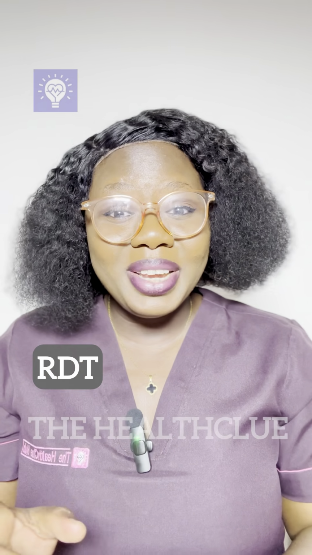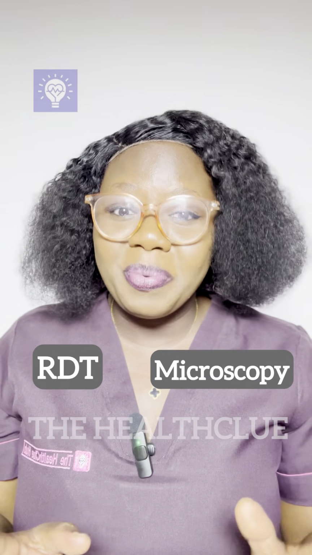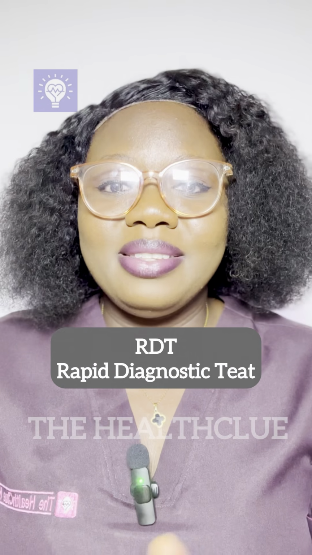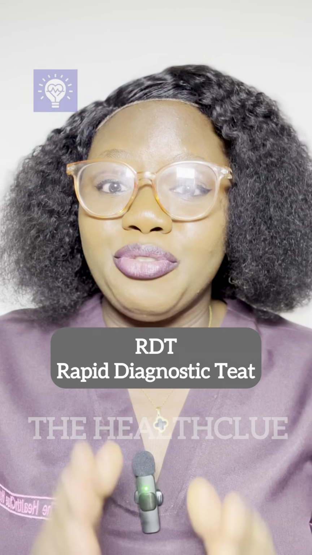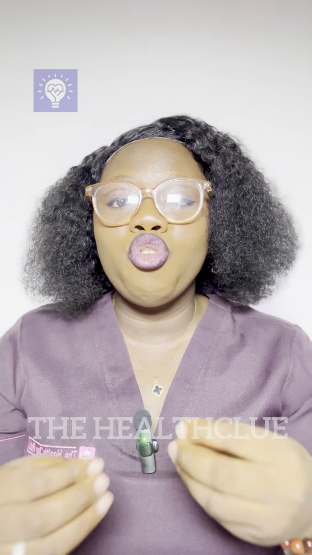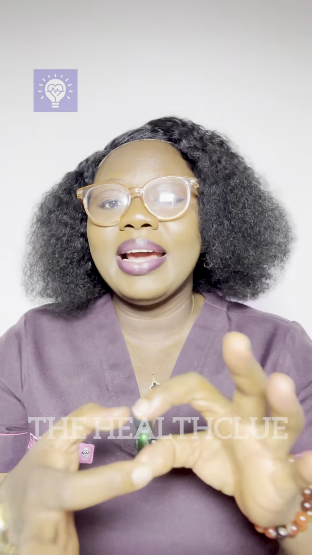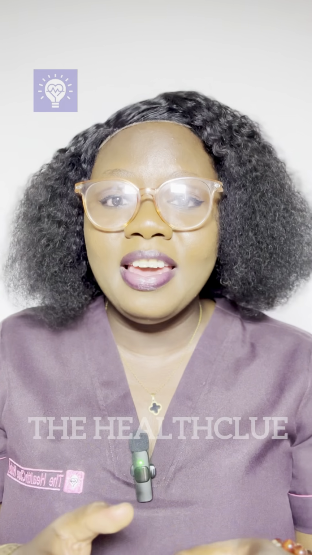Let's talk about RDT versus microscopy in malaria tests. RDT means rapid diagnostic test for malaria. It's a situation where if you go for malaria tests, they use a cassette to run the malaria diagnosis. So what happens is they take a drop of blood and check if you're malaria positive or malaria negative, more like looking out for either a single line or a double line.